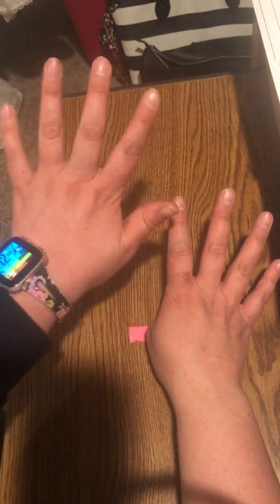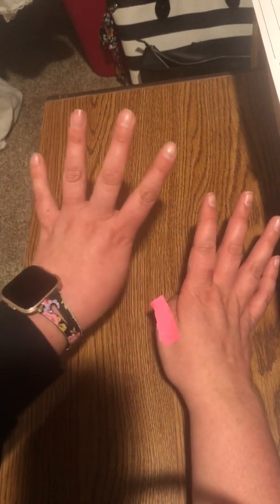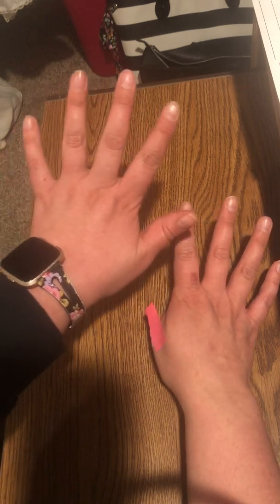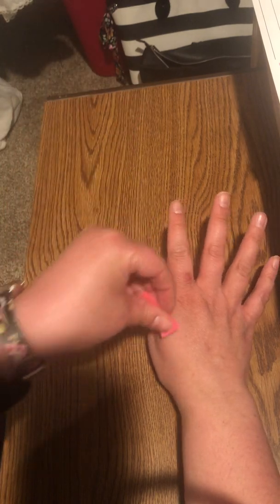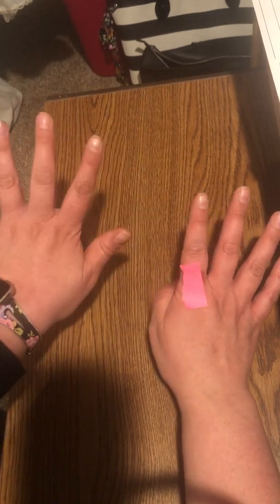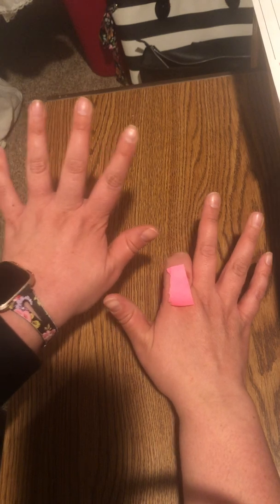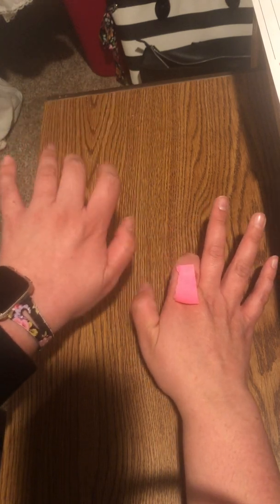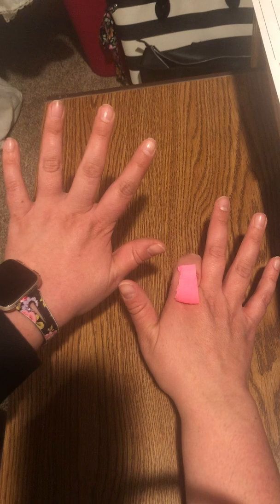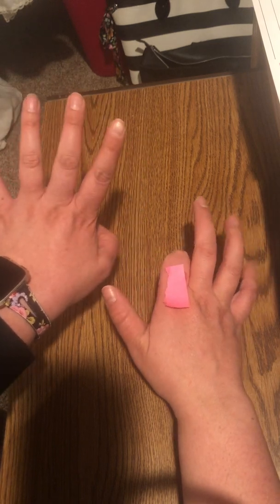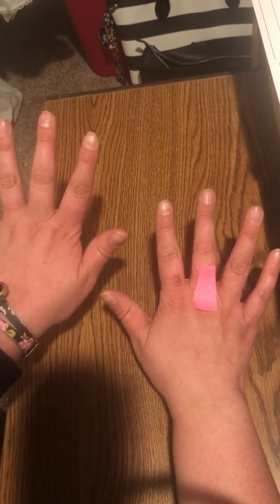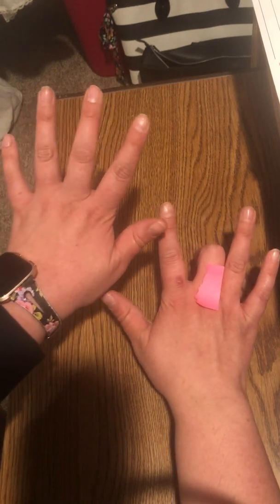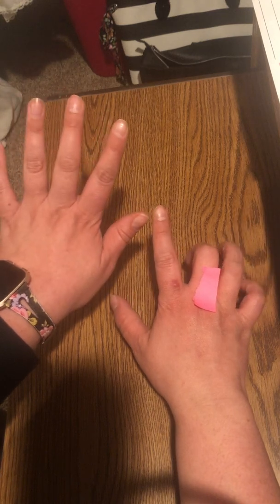9 times 6 is, oh, my divider sticky is falling off. Okay, so 9 times 6 is 54. 9 times, what would this one be? 7 is, and you count this thumb over here, so that'd be 63. 9 times 8 is 72.